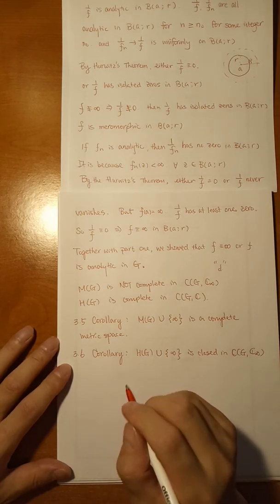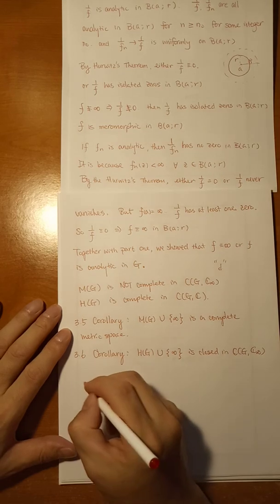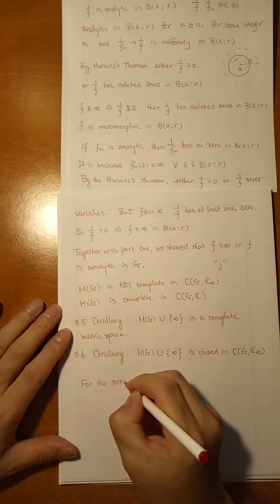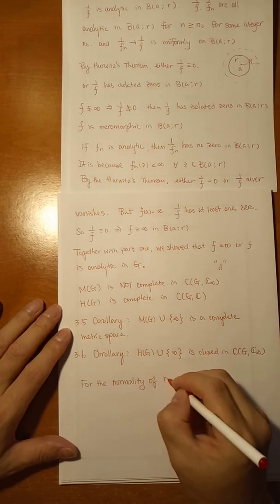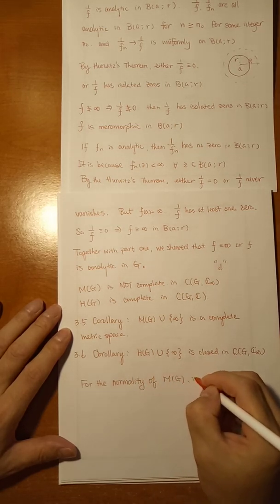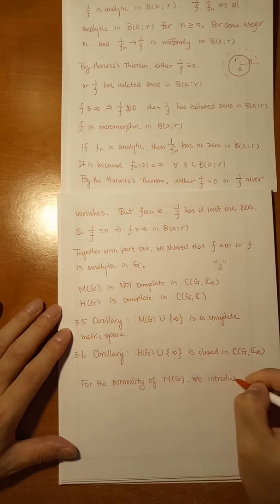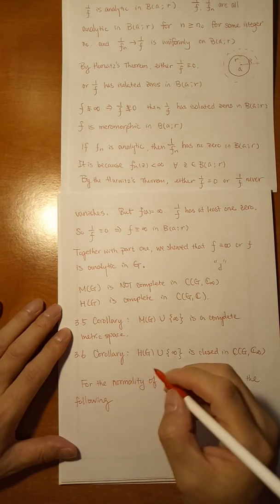the normality depends on another quantity. So for the normality of M of G, we introduce the following quantity.